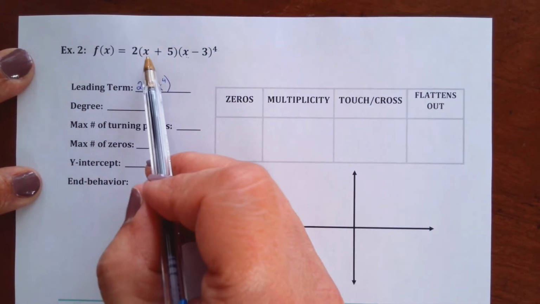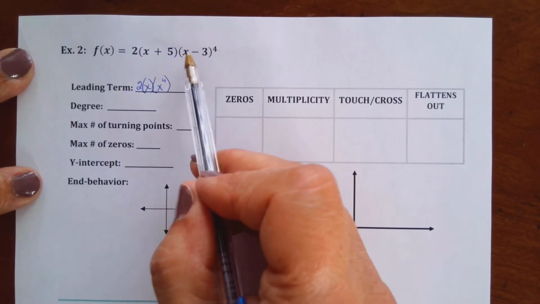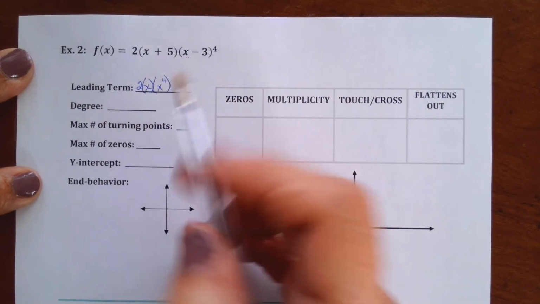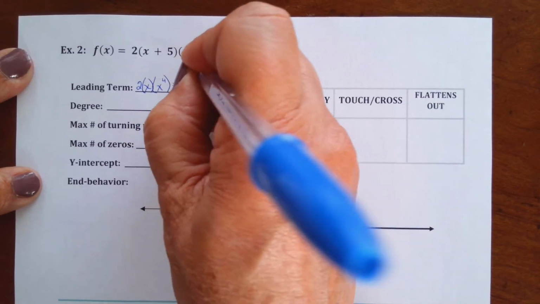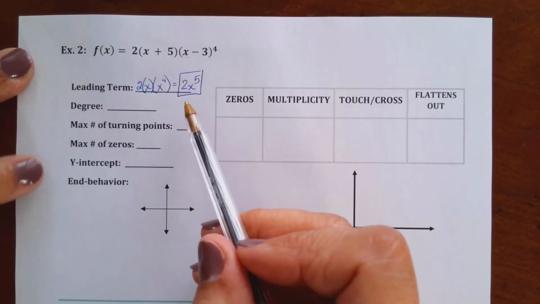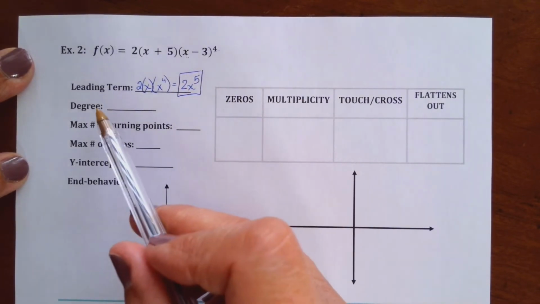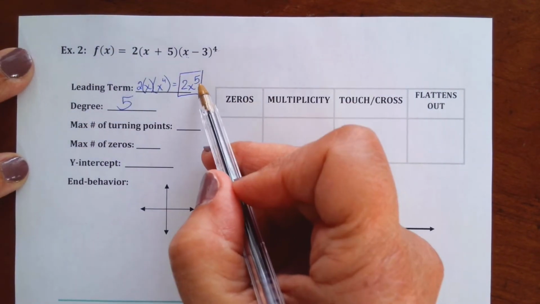This is a first term, that's a first term, and not just x is the first term, but remember we would have to multiply this out, so that would be x to the 4th. So 2 times x to the 4th would be 2x to the 5th. That's your leading term. If you were to multiply all this out, that would be the highest degree, the leading term. Okay? So the degree of this polynomial is 5. All right, that's the degree.